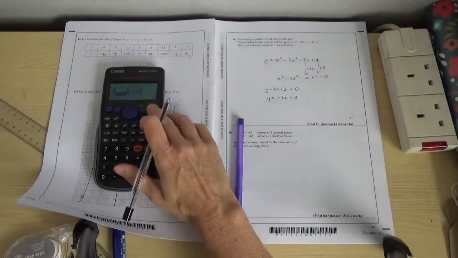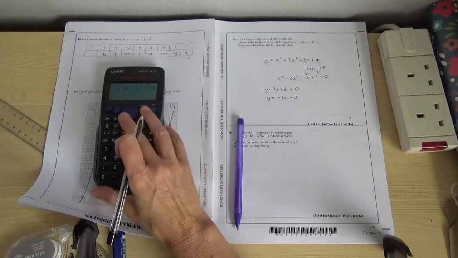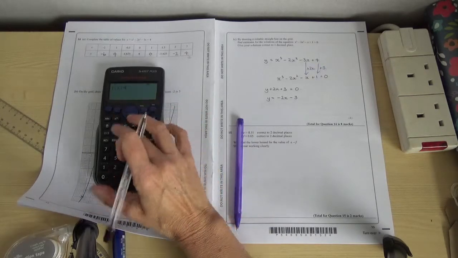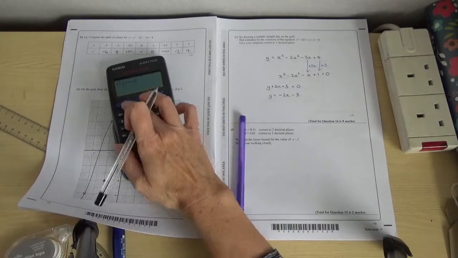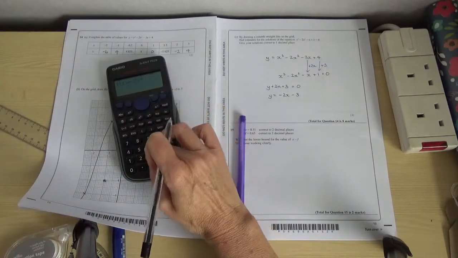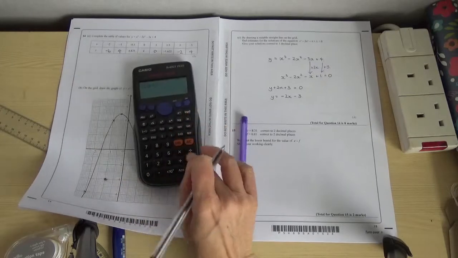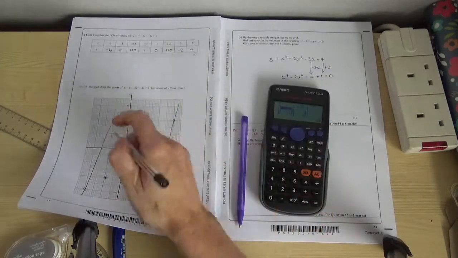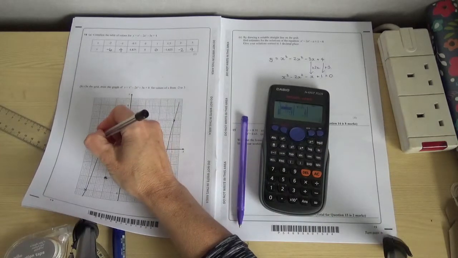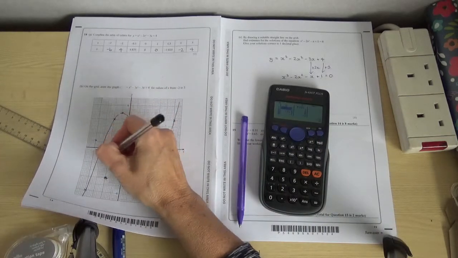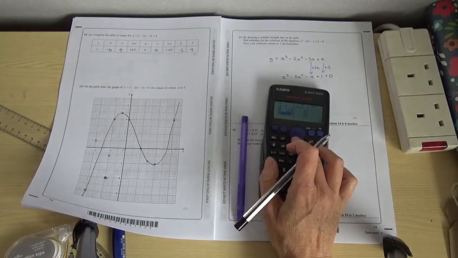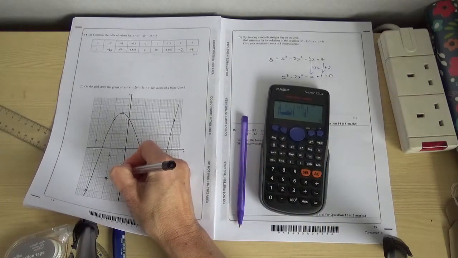Now, to draw that line, I want -2x, subtract 3, from -2 to 3. So -2 is 1, -1 is -1, 0 is -3.